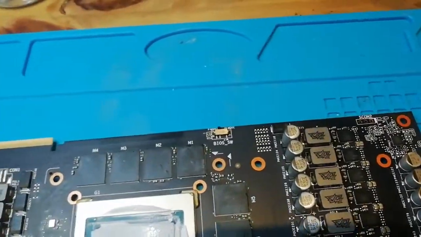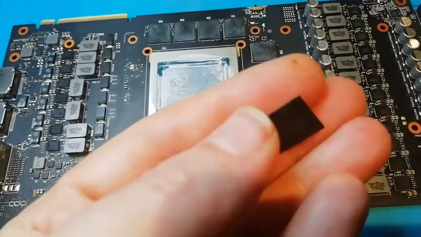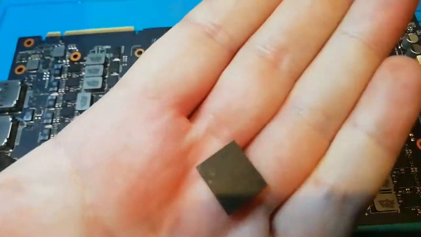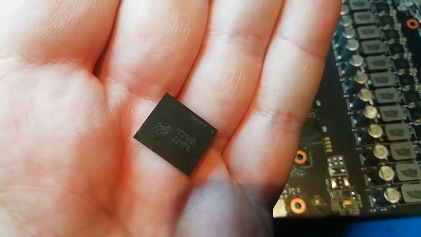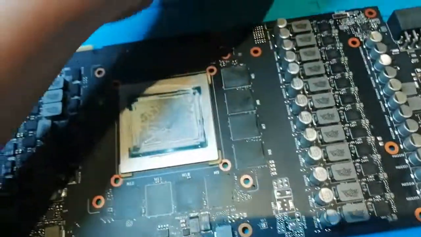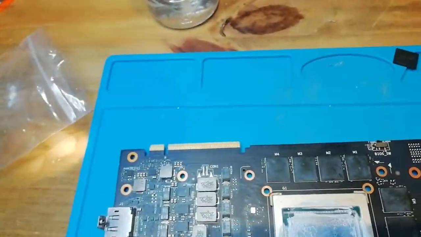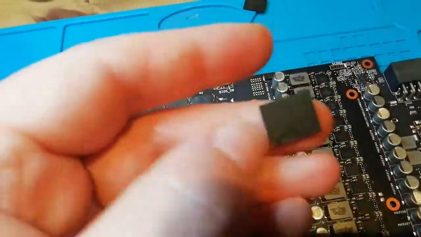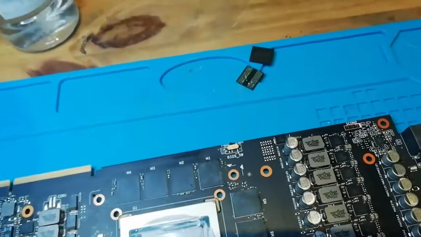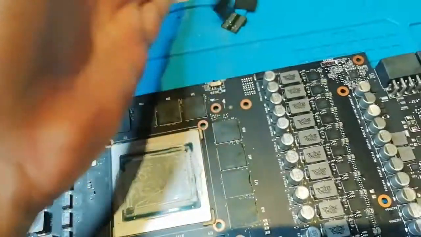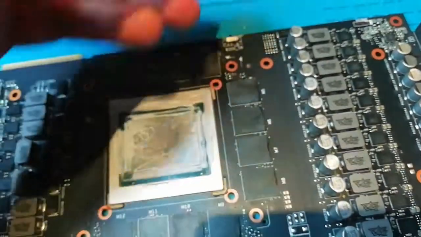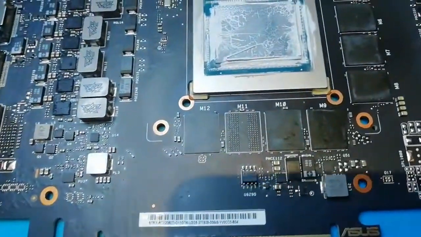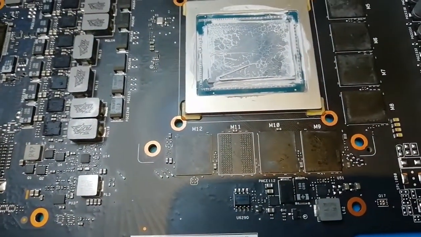I have memory. It is used memory, but I bet these are 1 gigs. I have a bunch of those there. Look, another one. These are all the same Micron memory. Will need to be cleaned, reballed, if this guy needs to be changed.